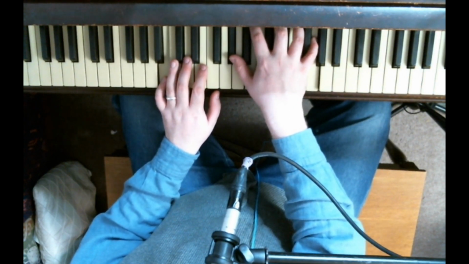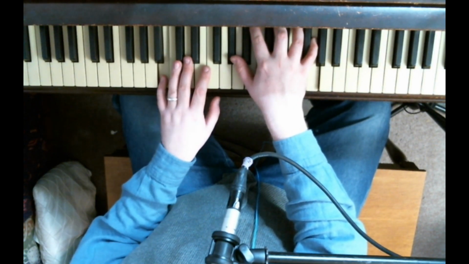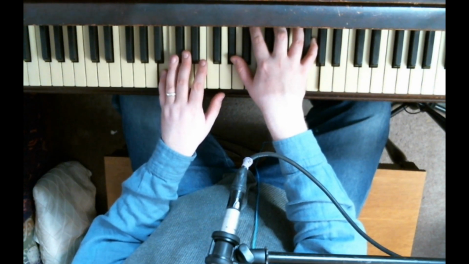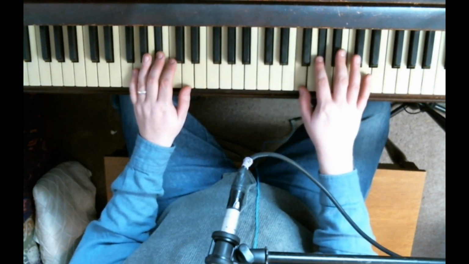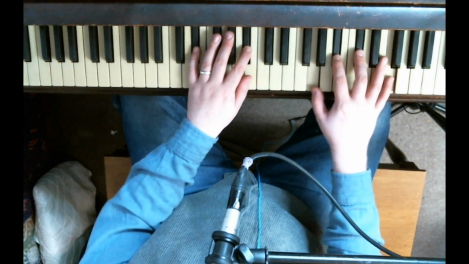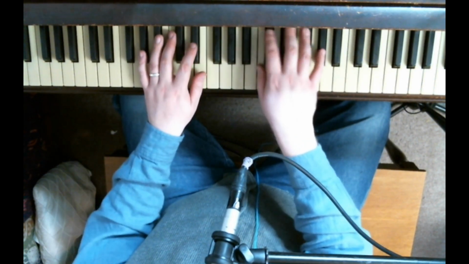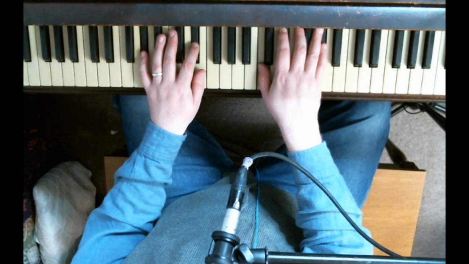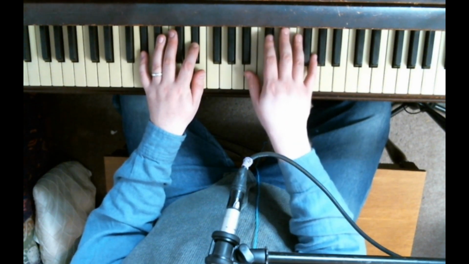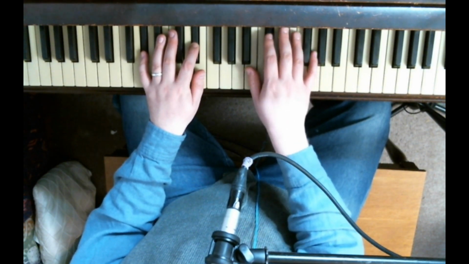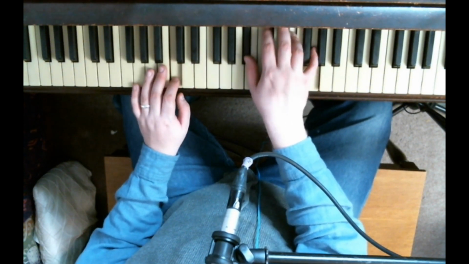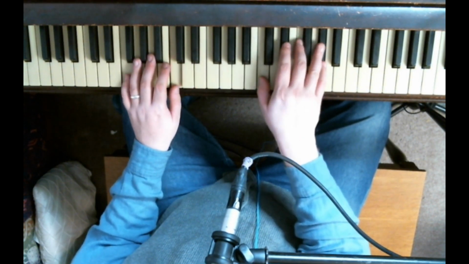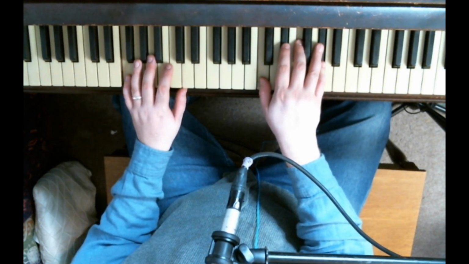flat 3 diminished. This is a really important chord in Great American Songbook kind of language. And then 2, 5, 1. And then we've got a 2-5 back into the 6 to get back around to the top of the tune. So G minor 7 flat 5 to C7 back to F minor.